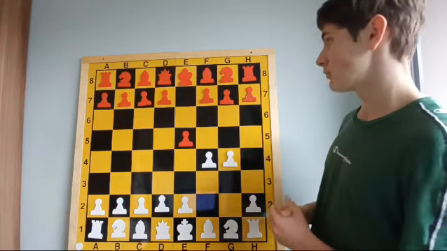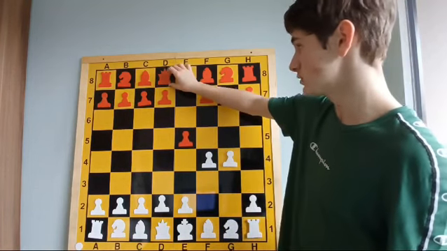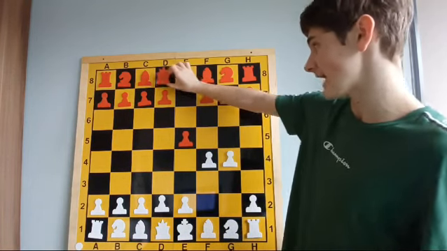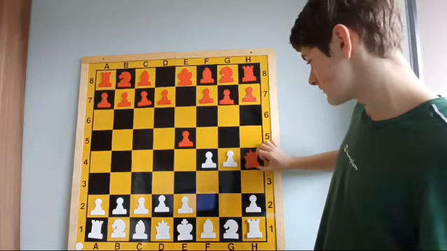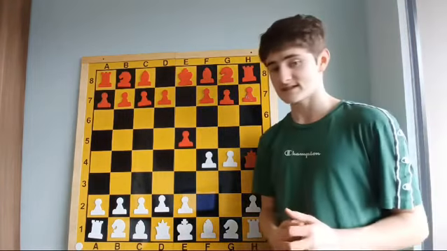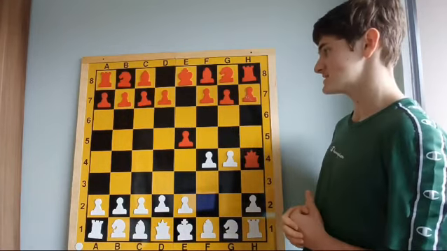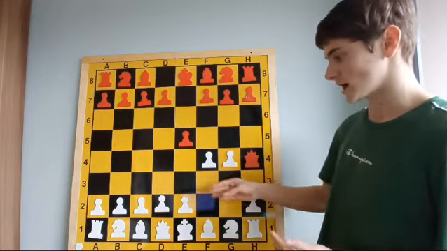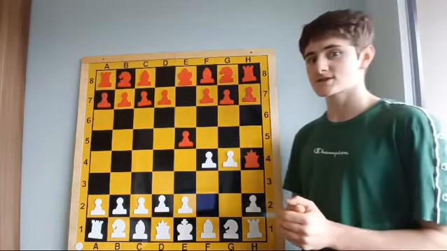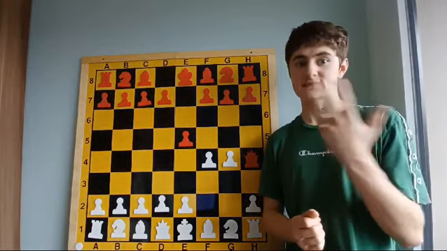And now black has the option to move his queen from d8 diagonally, very far, to h4, and this is now a checkmate. Black, so the player who plays the black chess pieces, has won the game and the white army has lost it. So let's go through these three options.